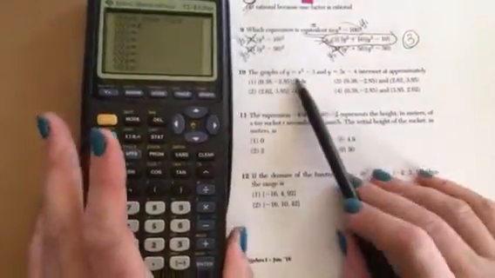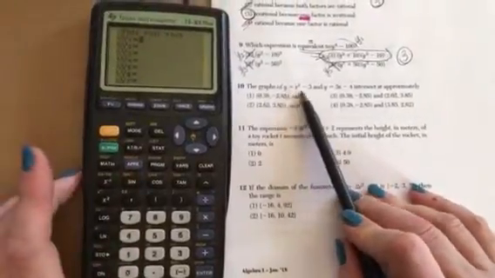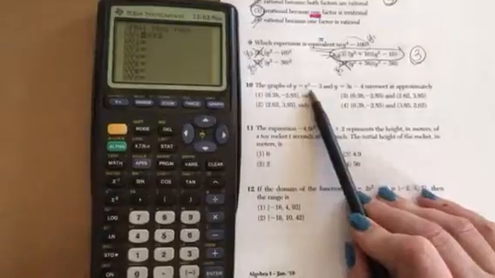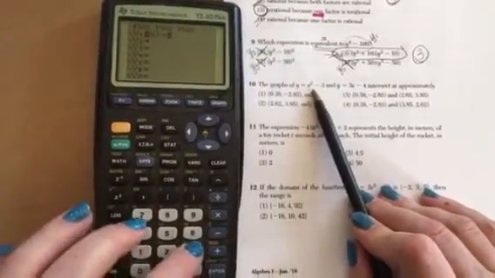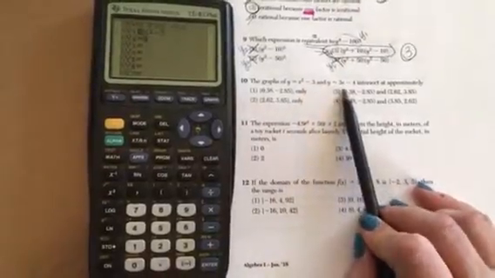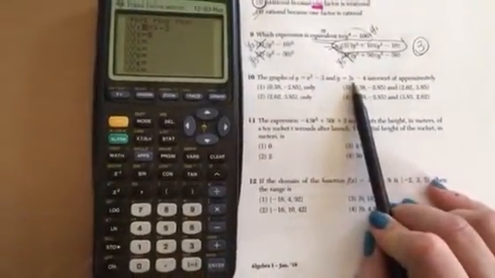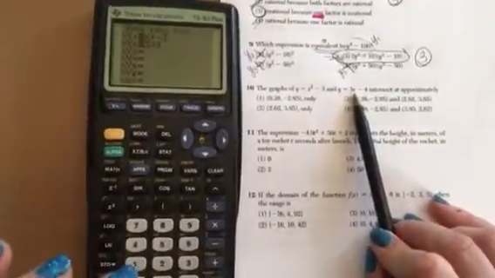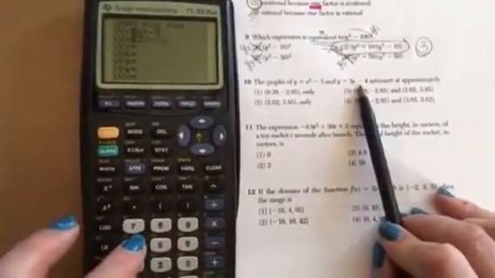Okay, so number 1, y equals the variable squared minus 3. Then I go down and now I have y equals 3, and then we hit the variable, minus 4.